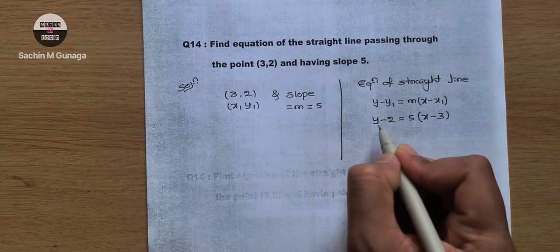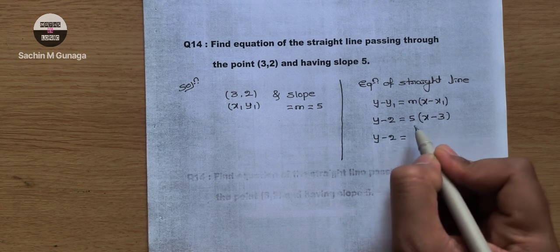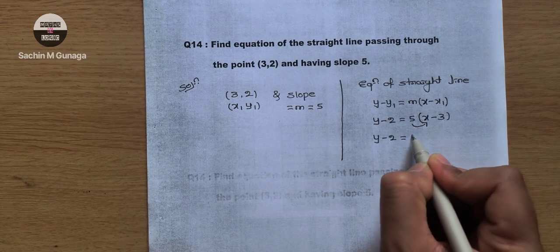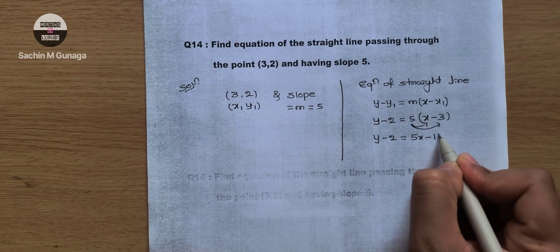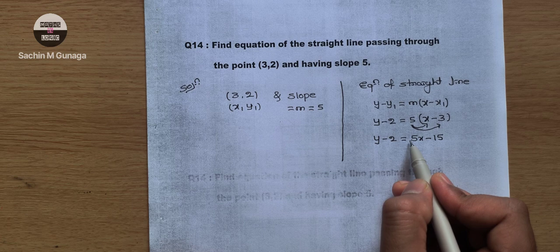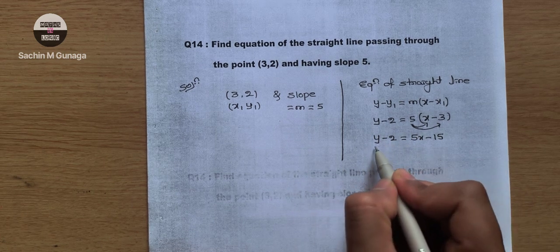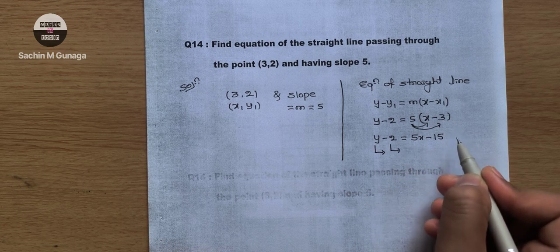Next, this left hand side value keep it as it is. Next, in the right hand side open the bracket. 5 into x is 5x minus 5 into 3 is 15. So here x contains positive sign. Because of that reason we are going to shift plus y and minus 2 to right hand side.